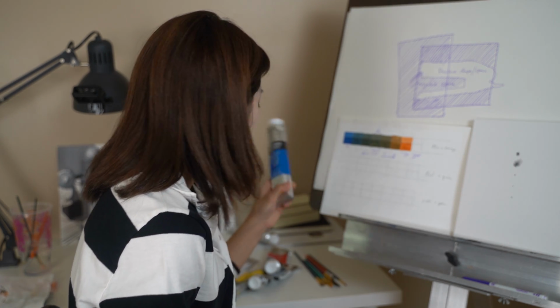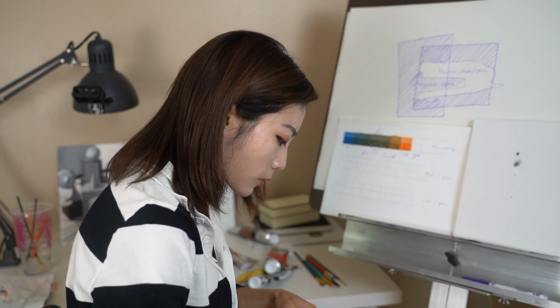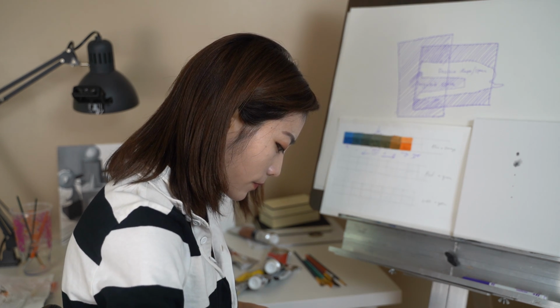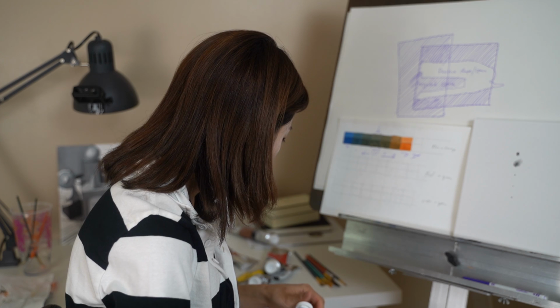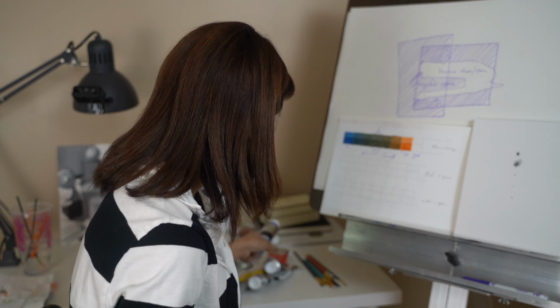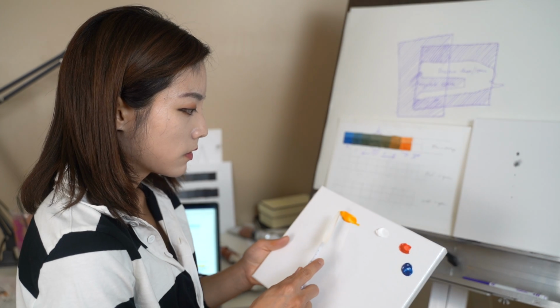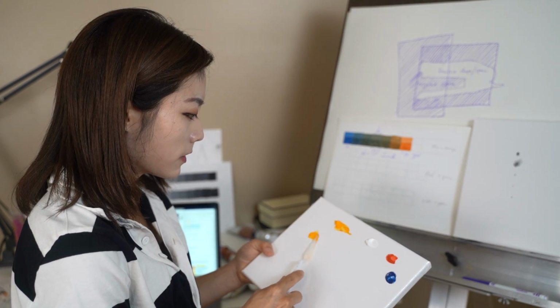Need some blue. I'm going to use cobalt. It's more of a warmer blue compared to like the phthalo blue or a cerulean. But let's see what I can do. So I've got the 3 primaries.